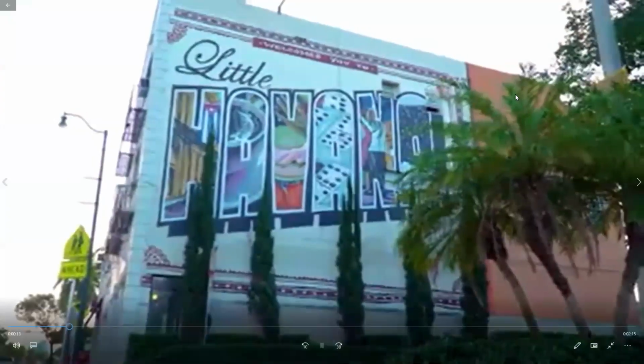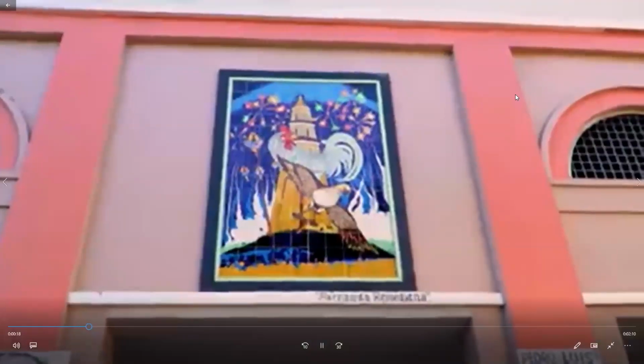Little Havana is Miami's vibrant Cuban heart. With many Latin American art galleries and authentic restaurants, is a must-see in Miami.